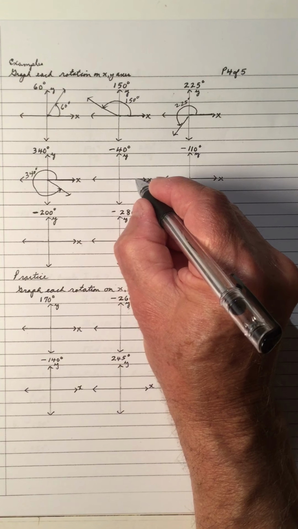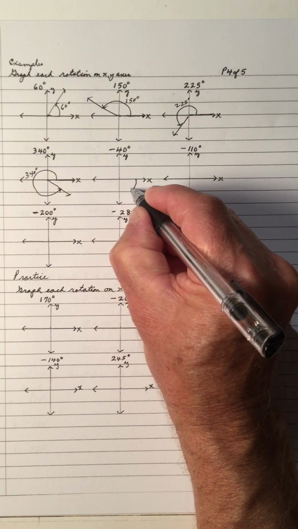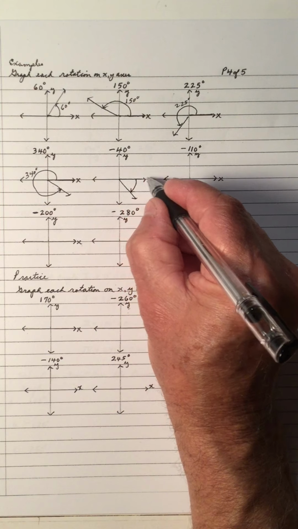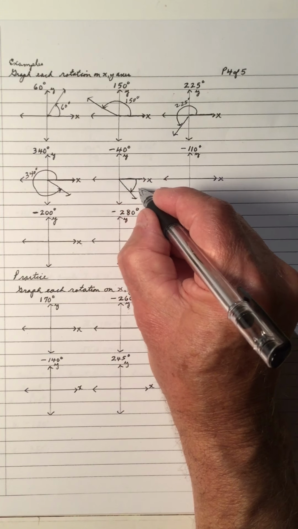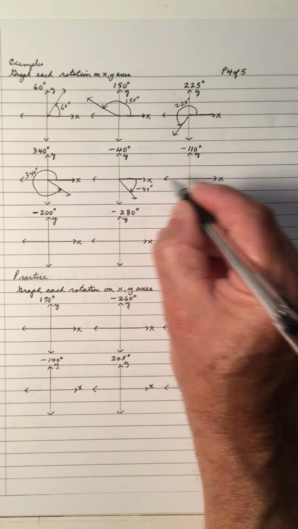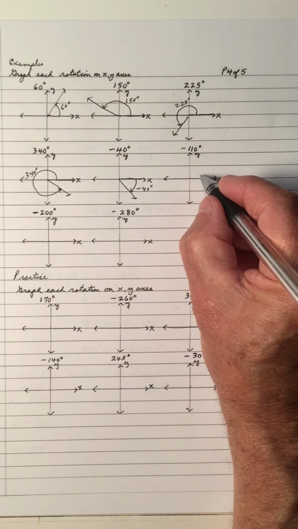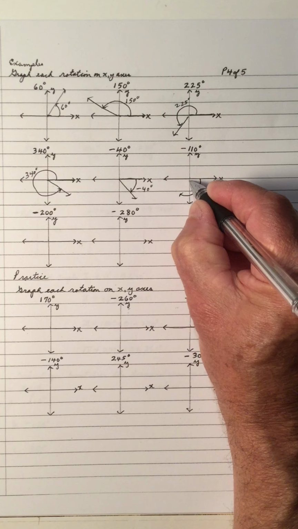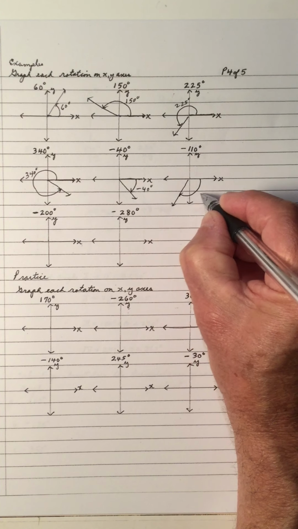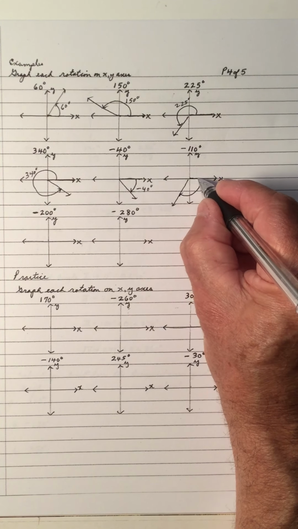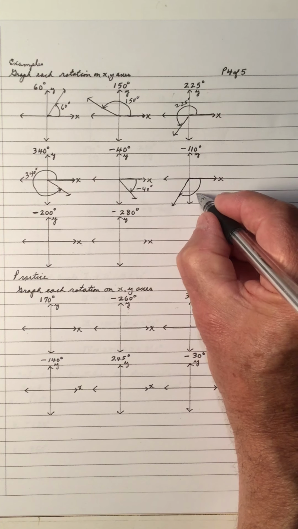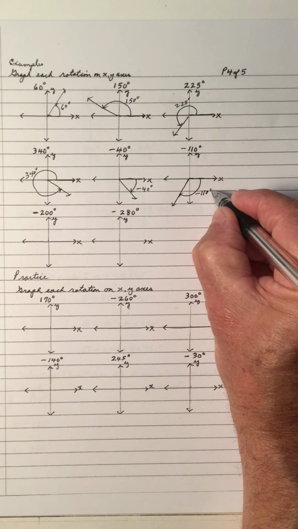Negative 40 is clockwise. So there it is, again, from the initial arm. I keep stressing, and that's a negative 40. And this one is a negative 110, so that's a negative 90 and some more. So that's the initial arm, where we always have to start from. That's the terminal arm, and that's a negative 110.